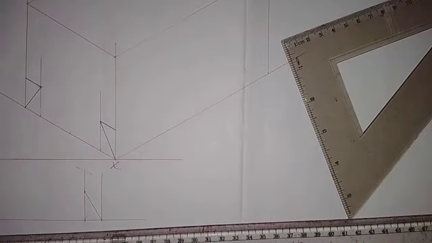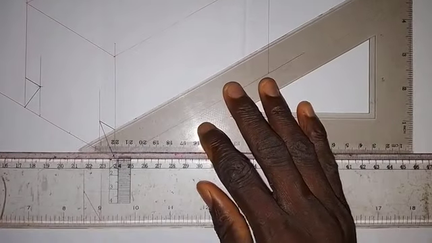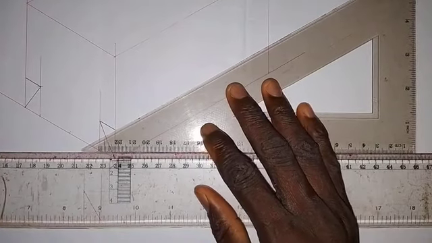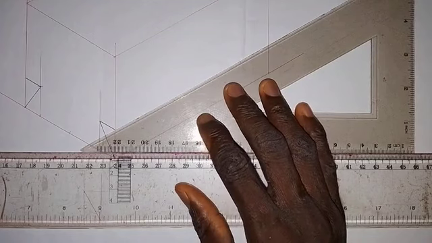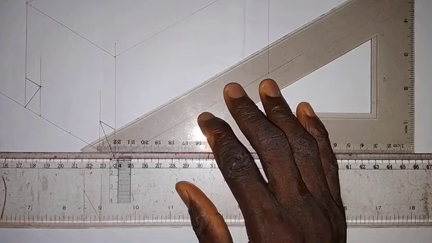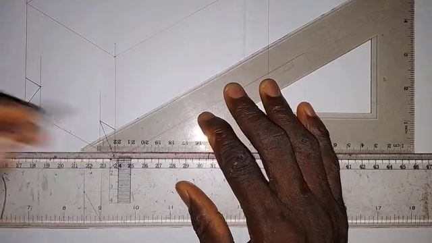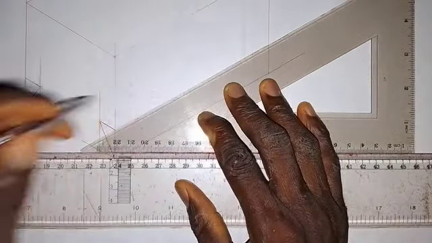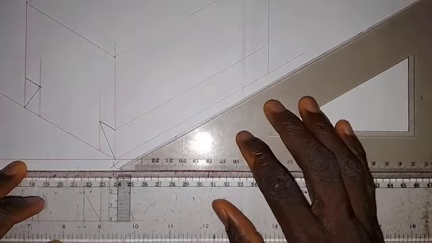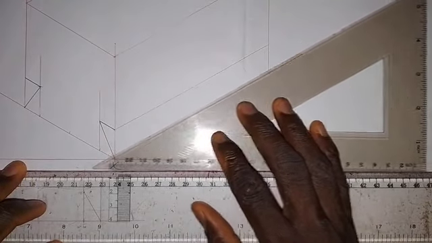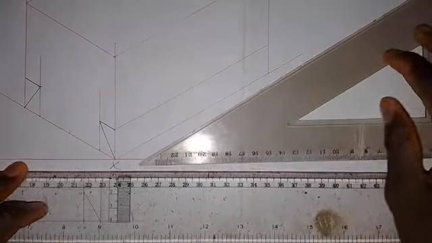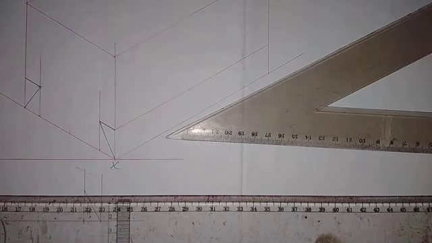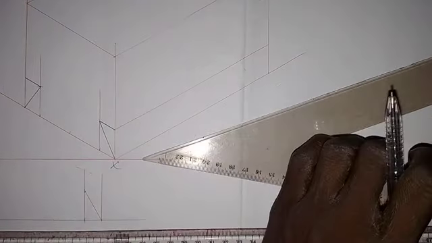Okay, so the next thing I'm going to do here is to transfer this point. So I transfer it to this end here like this. Okay, so I'm going to do something here.